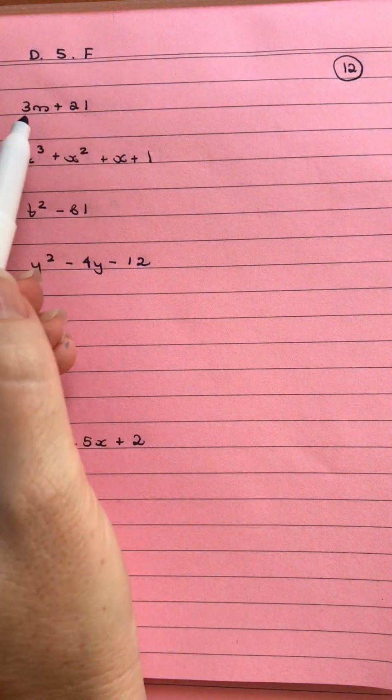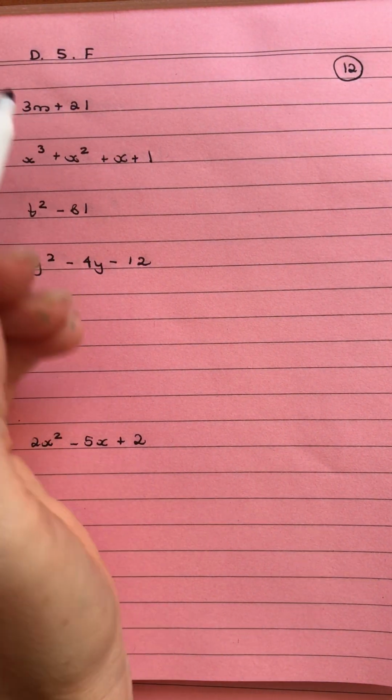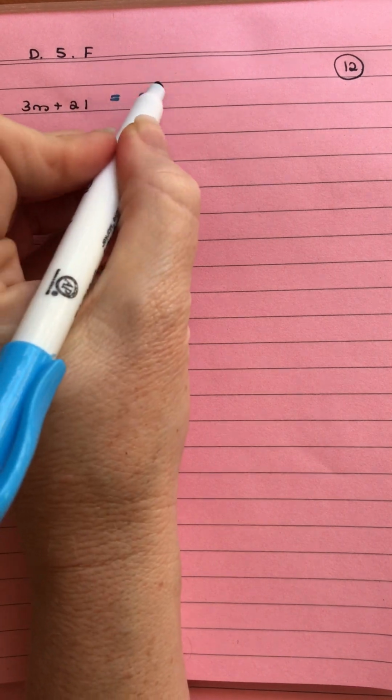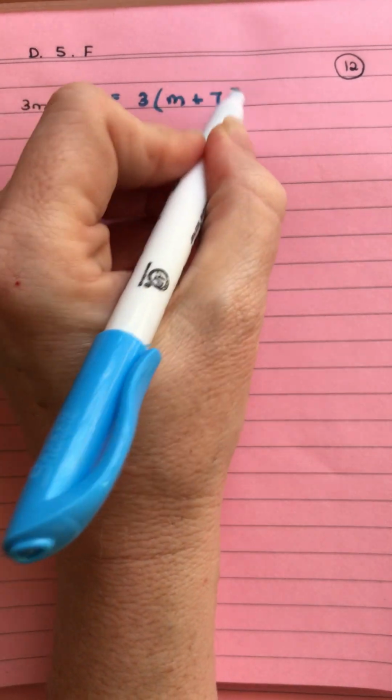First one, we're looking at common factor. So 3m and 21 have a common factor of 3. So we can write that as 3 outside of m plus 7.